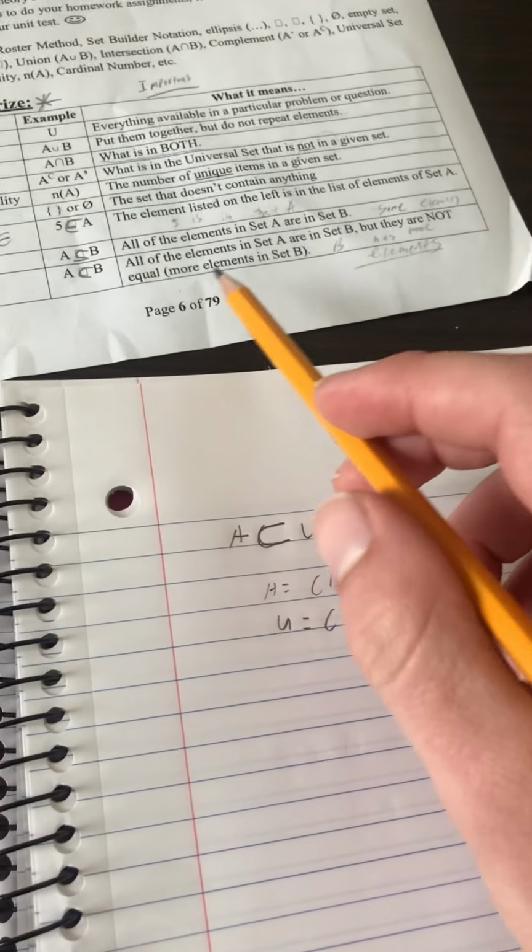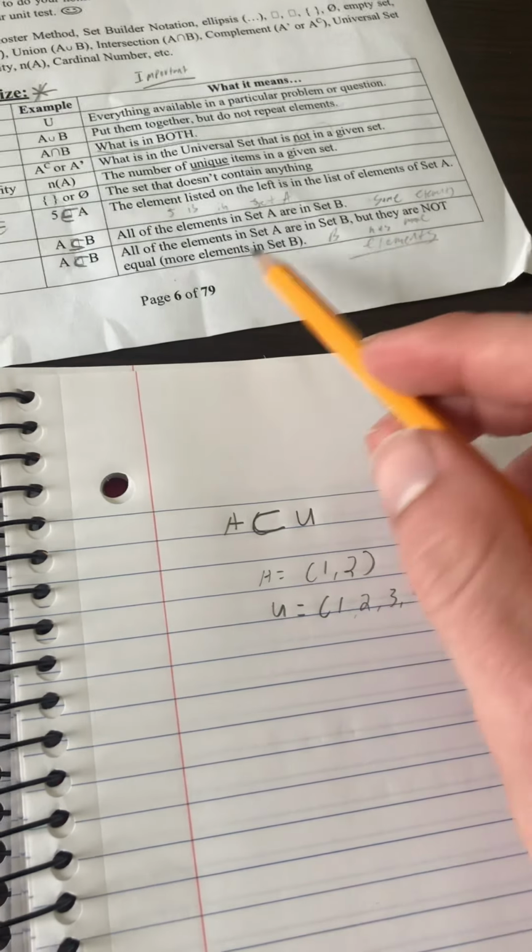Alrighty, so we know what we're working with. Let's figure out what the question's asking. All of the elements in set A are in set B, but they are not equal. Essentially it's asking, are all of the numbers in set A in this other set right here, but they're not equal, meaning one might have more numbers than the other. Let's figure that out. So it meets the first qualification.